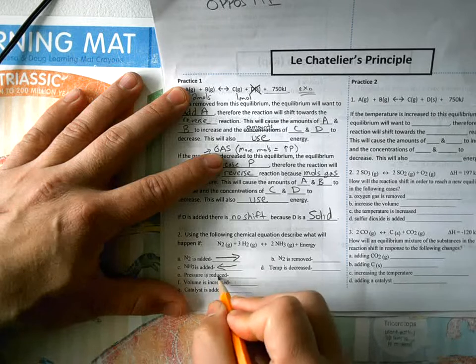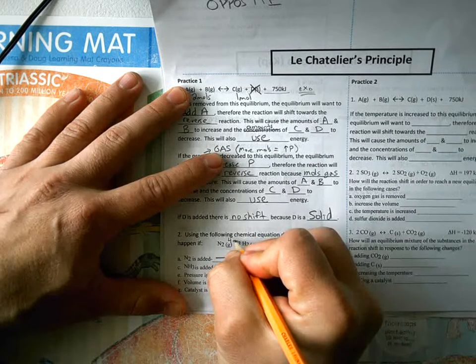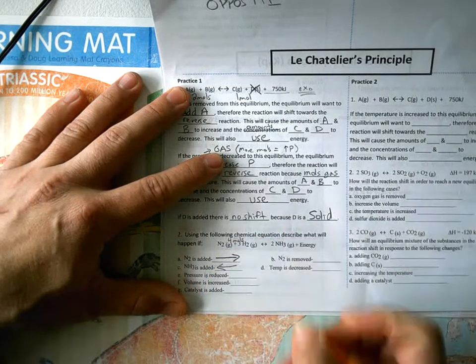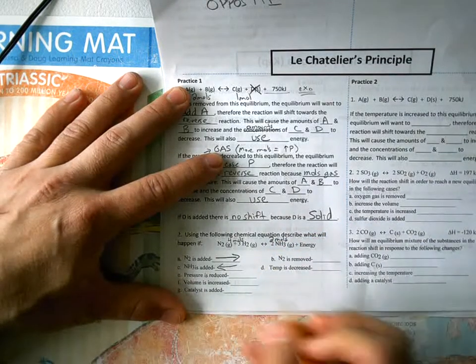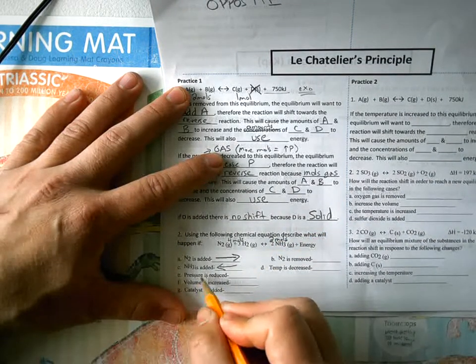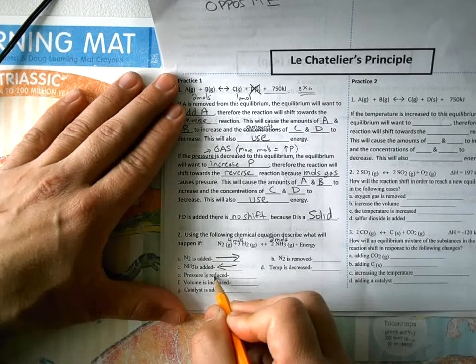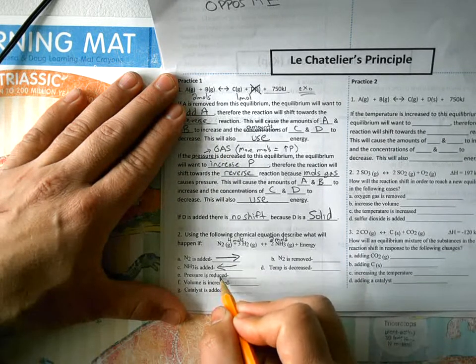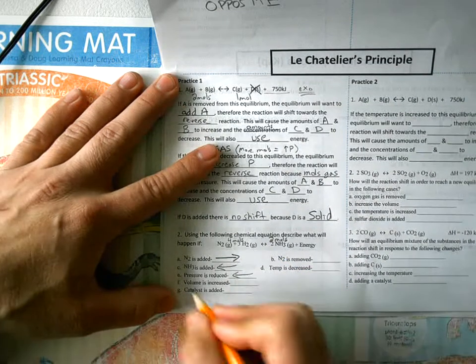What's the opposite of pressure is reduced? Uh-oh, I saw that word pressure. I want to count moles of gas. There's 4 moles of gas on the reactant side and only 2 moles of gas on the product side. So the opposite of pressure is reduced is pressure is increased. So you want to go to more moles of gas, so this would also shift left.